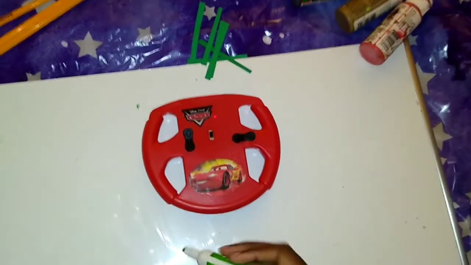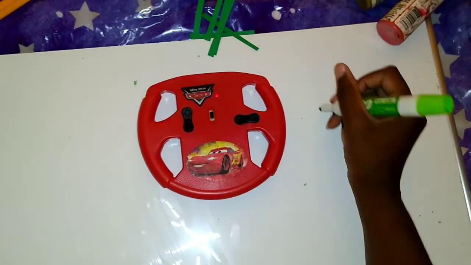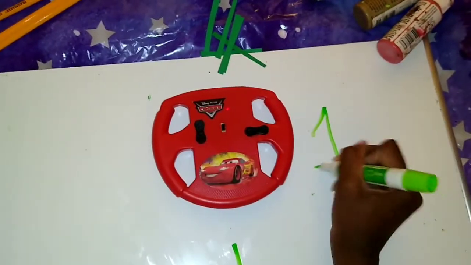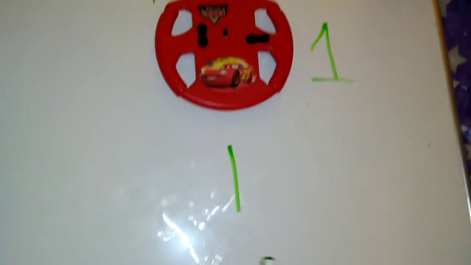All right, so we know that we have 1 car remote, little toy here. So we'll say 1. So we know how to write the number 1, and the tally mark is just like this. So we have the number 1. We have 1 tally mark.